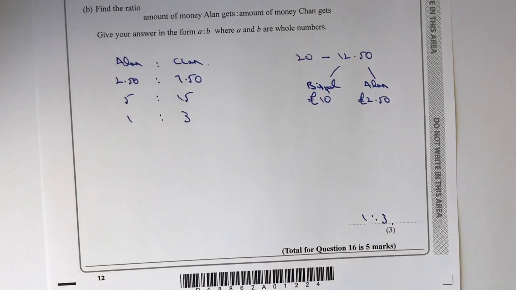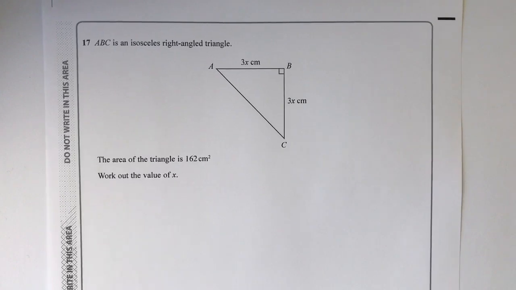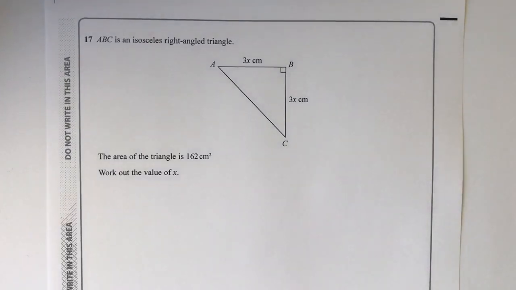I would encourage you to stop the video, have a go at each of the questions, and then compare your solutions. We're about 14 minutes into the video. I'm going to keep this going for about another 10 minutes or so, hopefully, and that will take us through most of the paper, and should give you about an hour's worth of fairly focused revision.